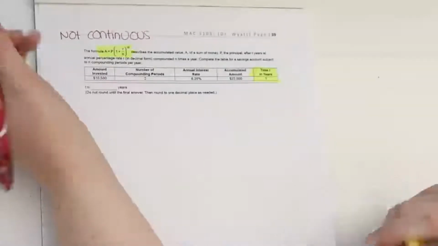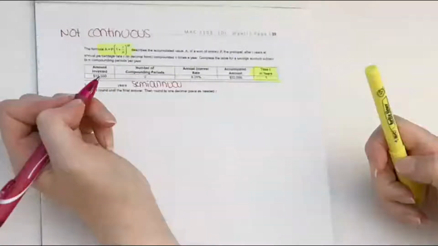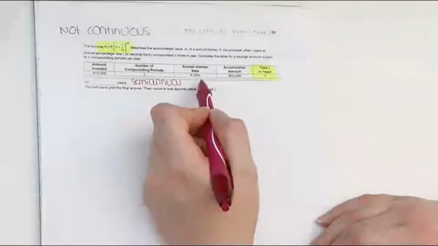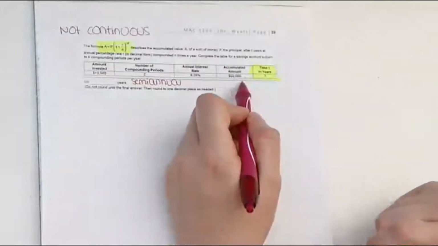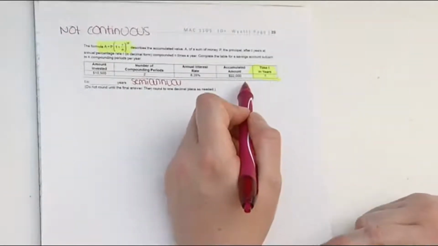So what we have here is 10,500 that's invested, with 2 compounding periods. So that means that you're semi-annually computing interest. Interest rate is 6.25%, and then our accumulated amount is 22,000. Okay, so we start here with just the variable expressions and what these mean.